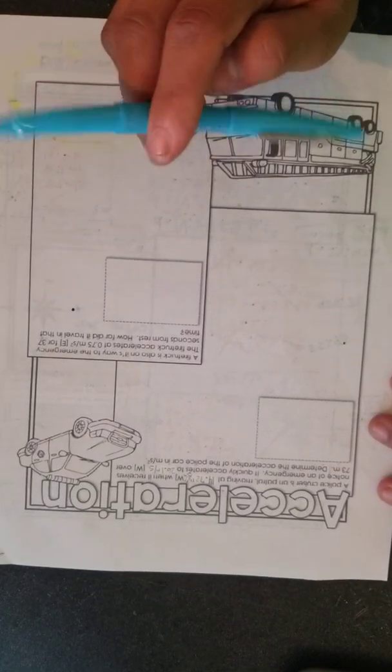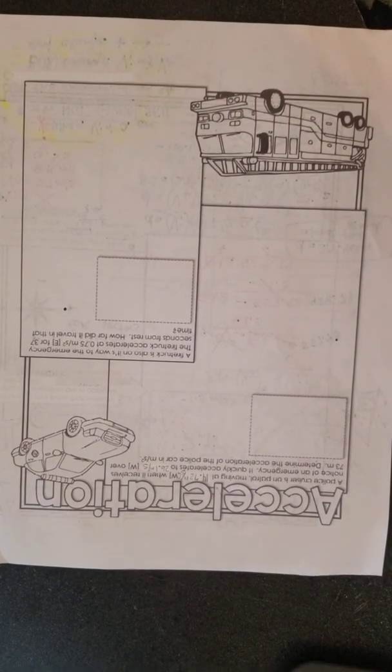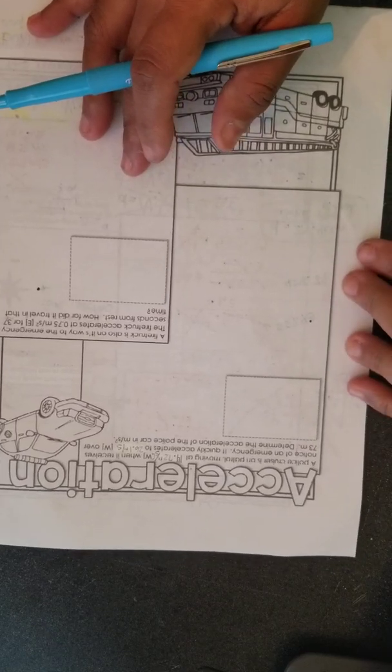Okay, again, this is only extra practice, not mandatory. So when we get to this last page over here, let me just set you up and let you do the rest a little bit, okay?